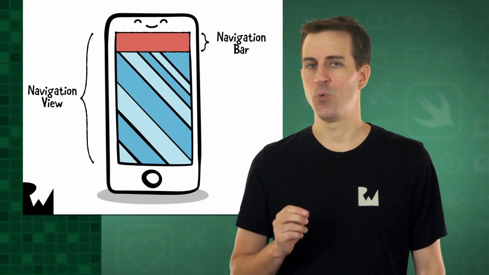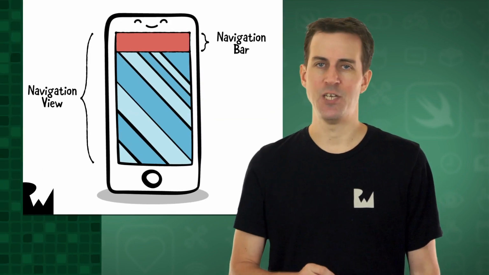Now that we've created a new view, how can we make it show up when the user taps the info button? One way to do this is through a special view in SwiftUI called the navigation view.